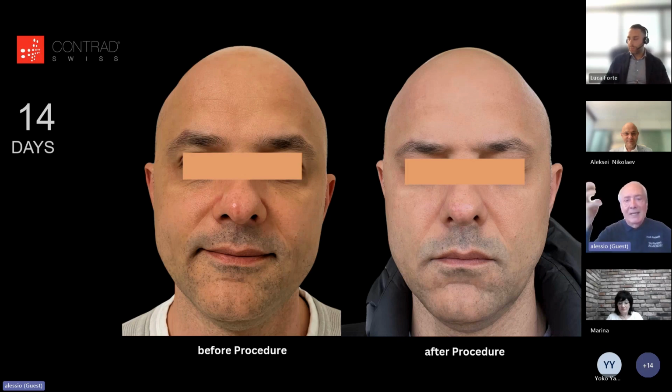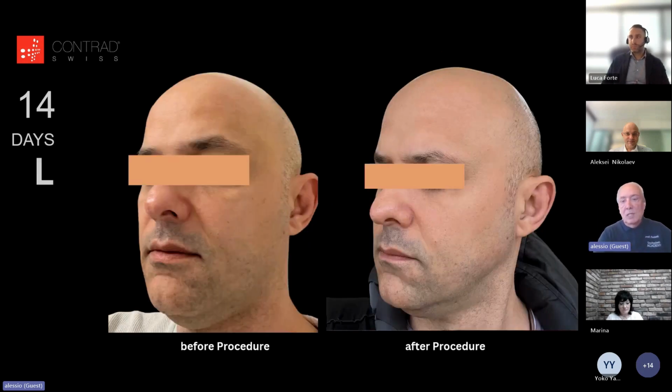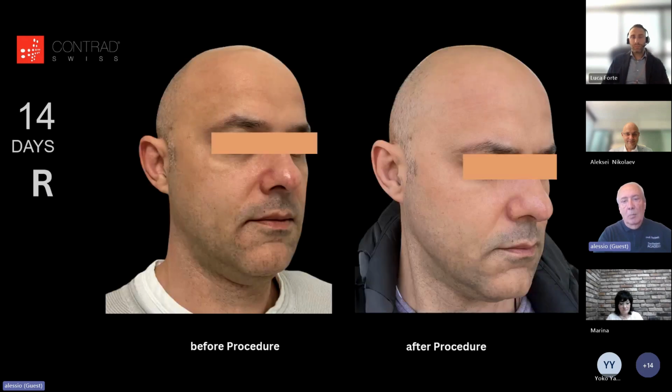At 14 days, you see the very good result, that is what I always say, the lightening of the patient. The skin is more beautiful, more white, and all the little hyperpigmentations are improved. So this is the best result. At 14 days, there is some little remaining crusting, but quite nothing.